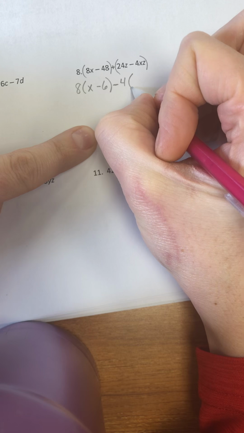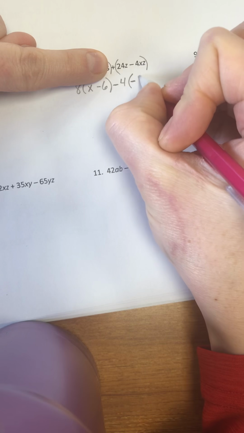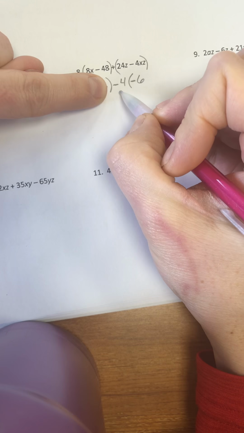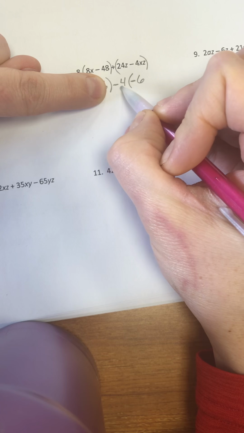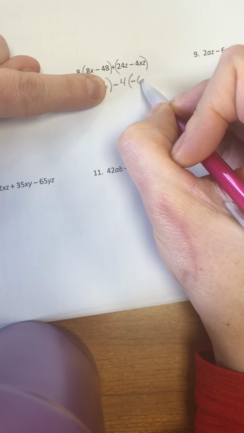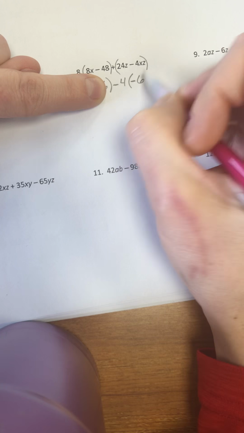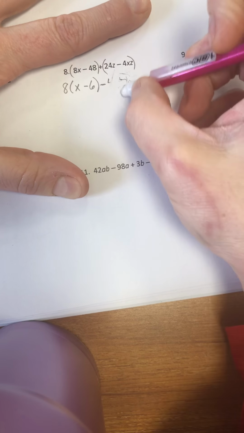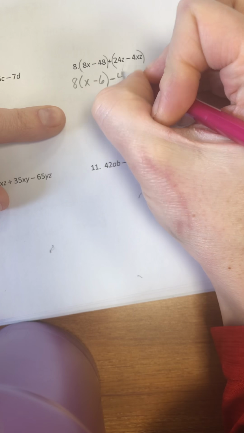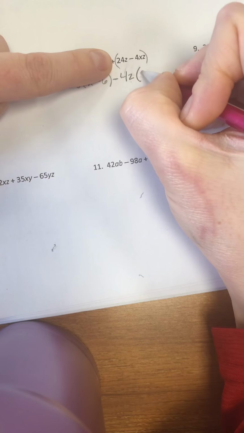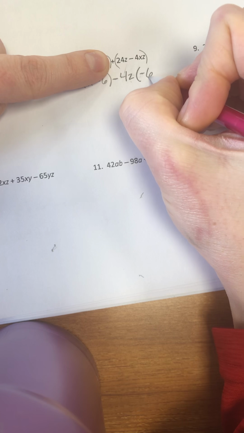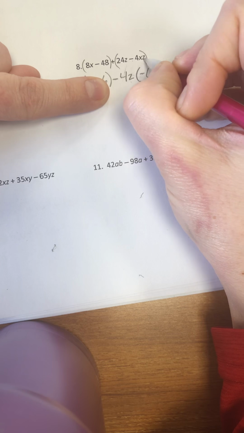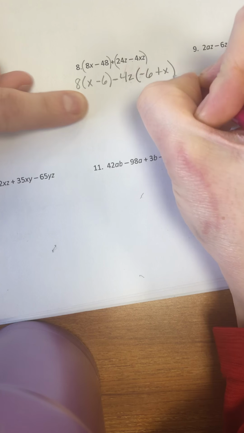And when I pull out a negative 4, this is going to give me a negative 6, because again, it's the opposite of distributing. Negative 4 times negative 6 is going to give me that positive 24. I also have to pull out a negative 4z. So if I pull out that negative 4z, then I'm left with a negative 6. And then if I pull a negative 4z out of here, I'm left with a positive x.